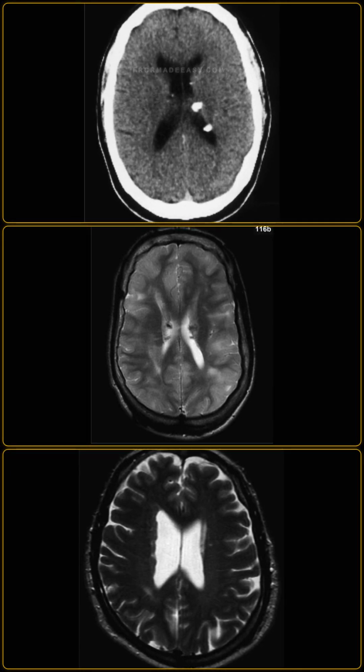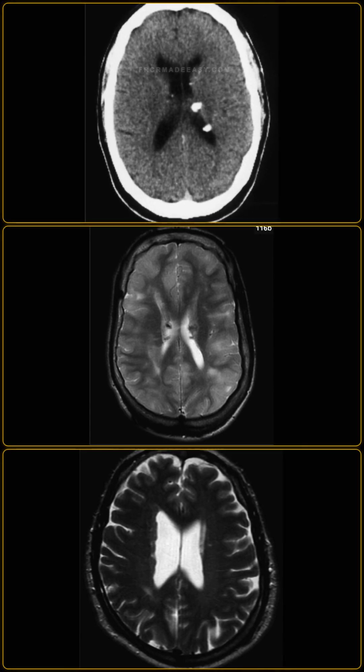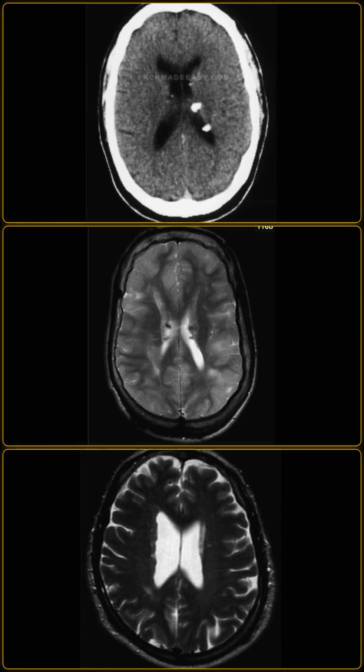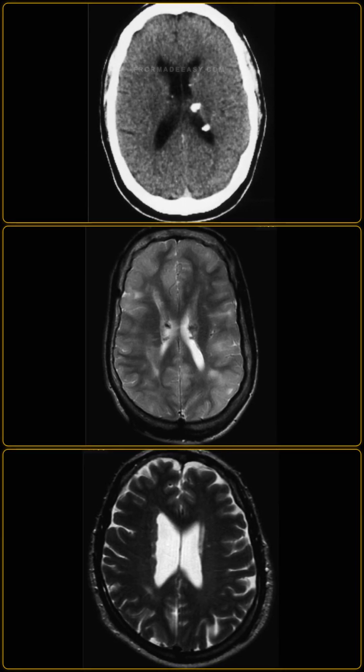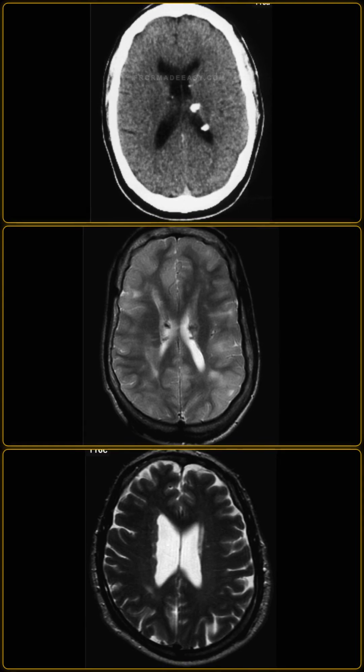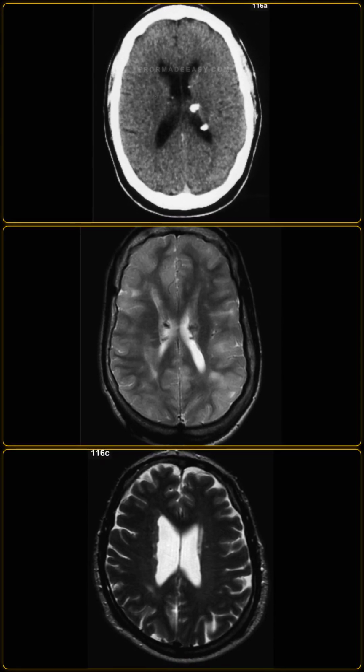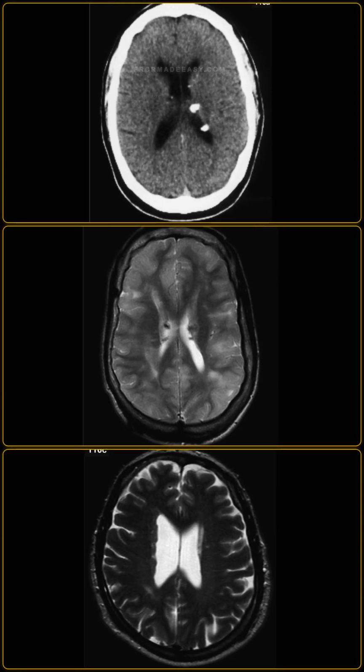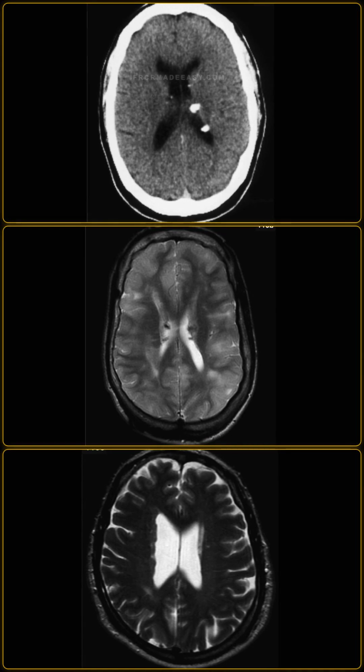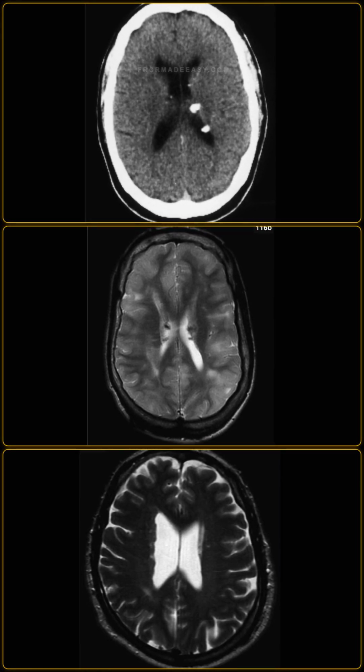Heterotopic gray matter islands are also common, appearing as focal regions of gray matter density within the cerebral white matter. Most importantly, subependymal giant cell astrocytomas can develop near the foramen of Monro. These benign but expanding tumors can obstruct the pathways of cerebrospinal fluid, causing obstructive hydrocephalus.